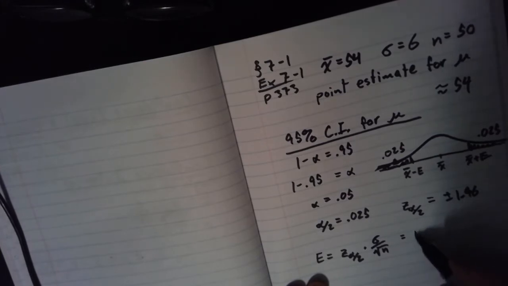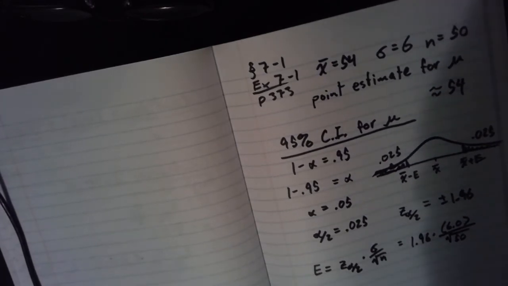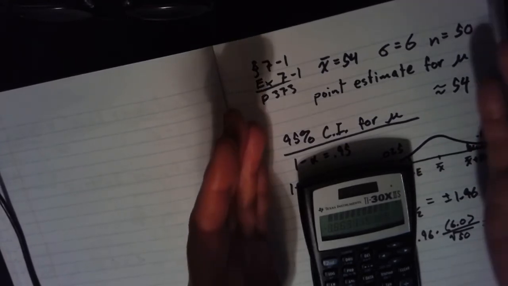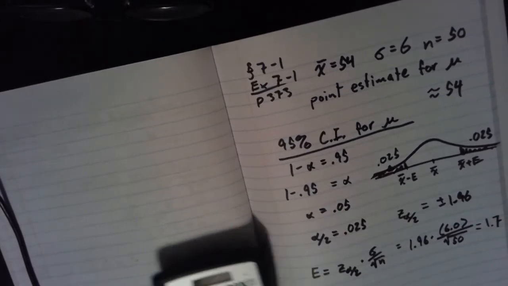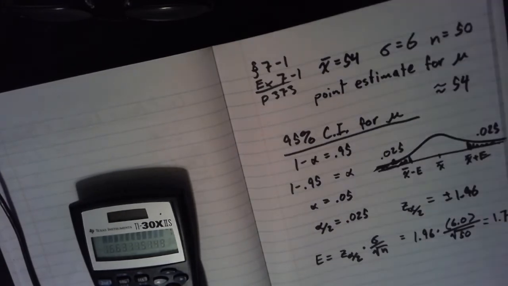So in this particular case, it's going to be 1.96 times 6.0 in place of sigma, divided by the square root of 50 for our sample. And here I will pause to get my calculator. Okay, I'm back. I don't know if you can see it on the calculator, but I've rounded this to 1.7. So our margin of error is 1.7.